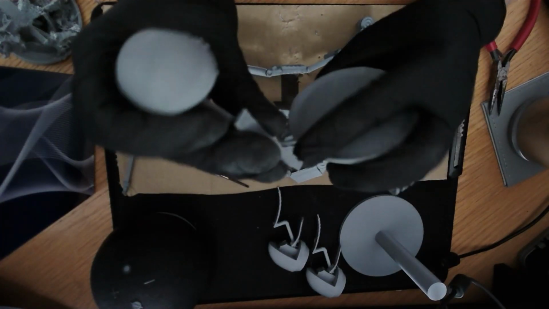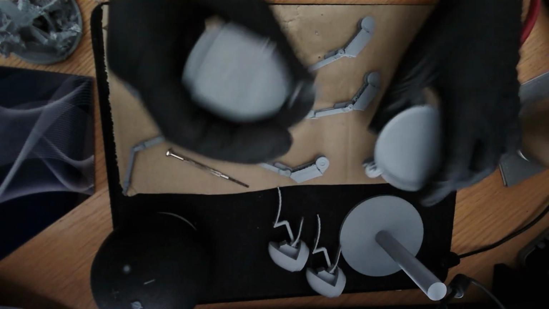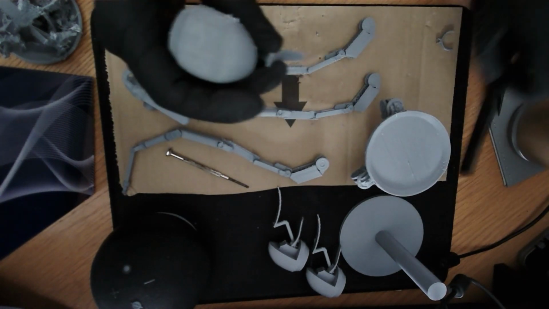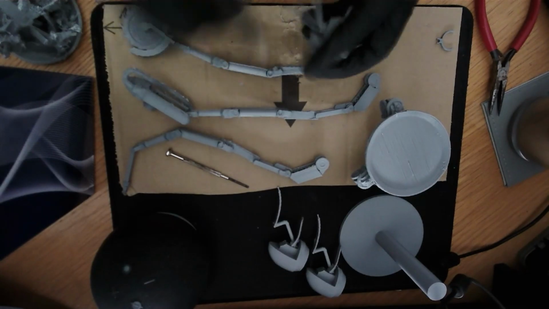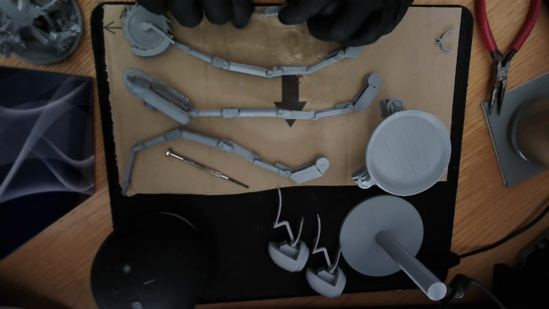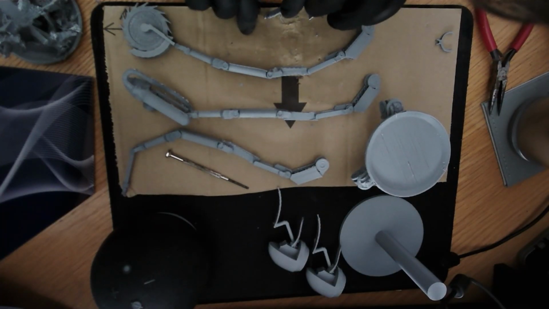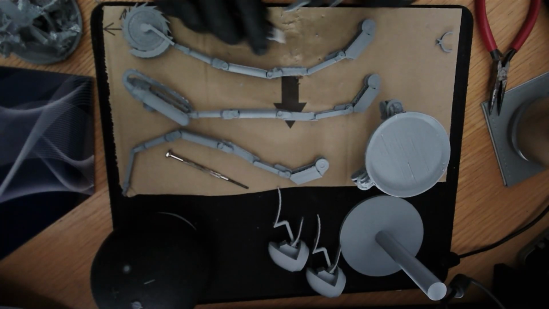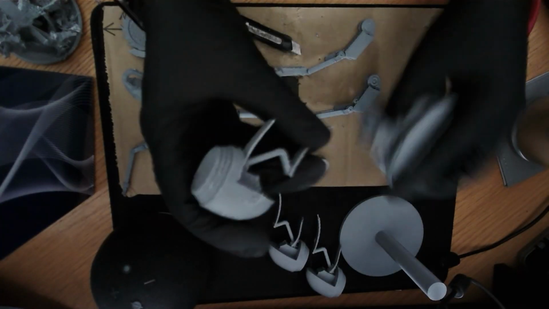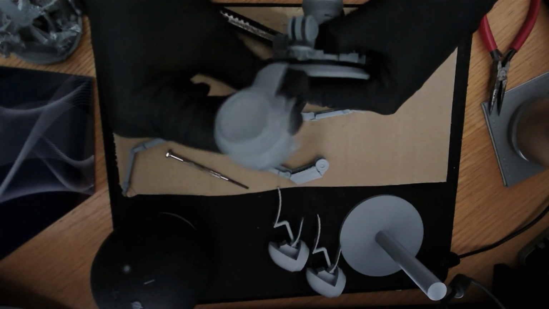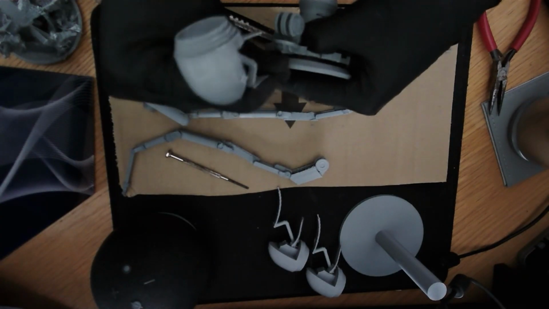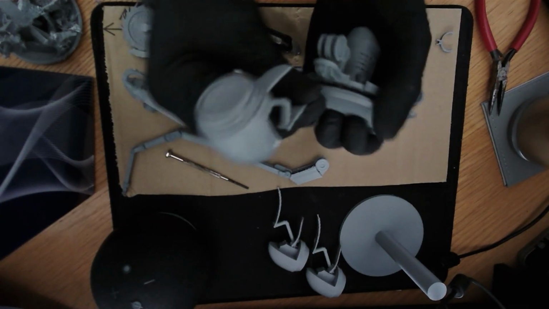So what we'll do is we'll put this eye on first, and I think I can see there's been a bit of support that hasn't been removed there, so we'll just quickly trim that away. And now if we put it on, there we go, so that's on.